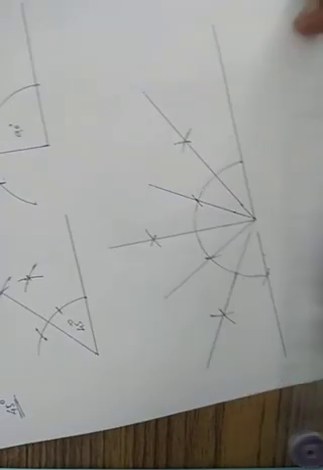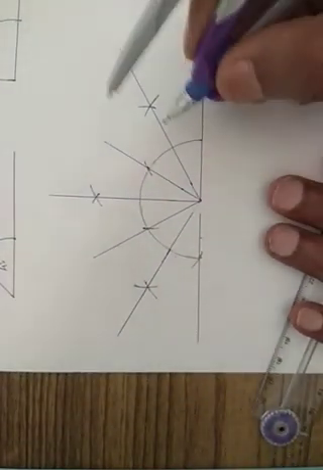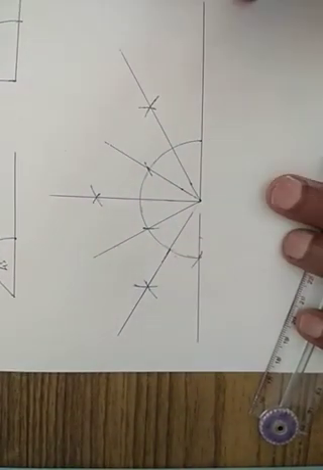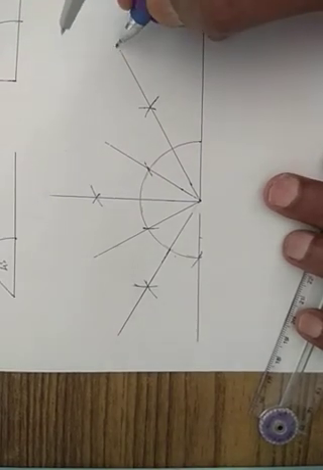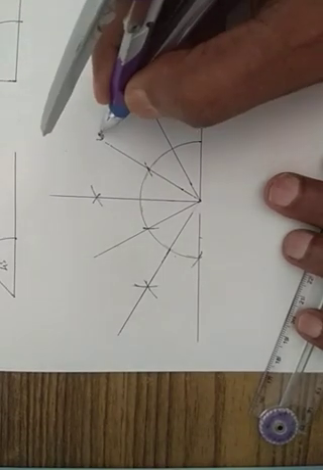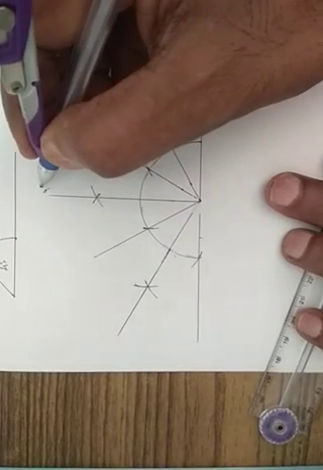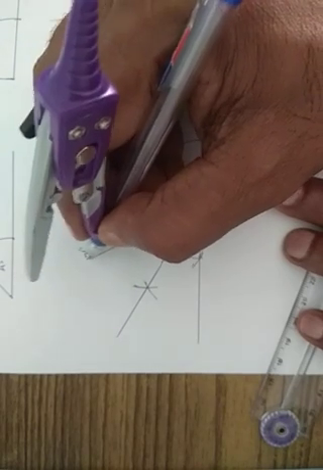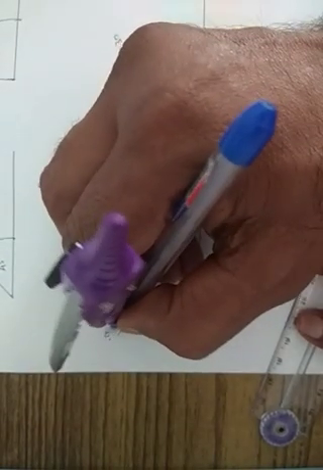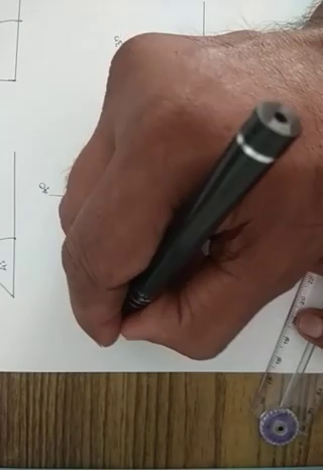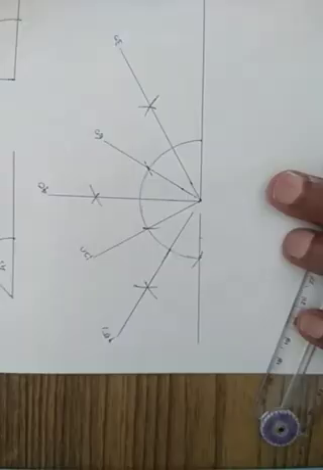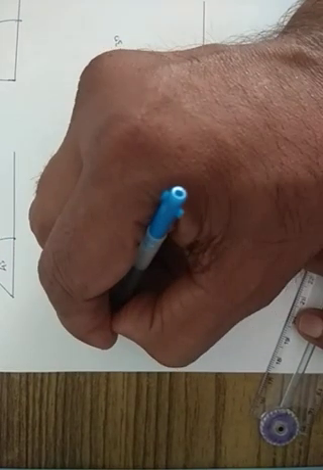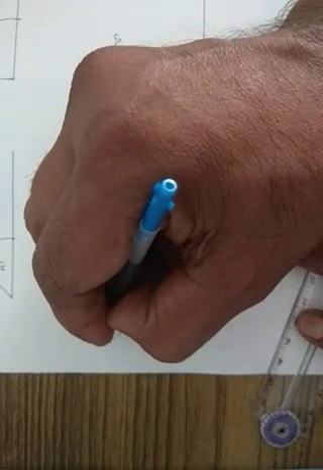See this figure? So at this point O, we have drawn, this is how much? Tell me, 30. This one 60. This one 90. Now this one 120. Is it? This is 150. This is 150.